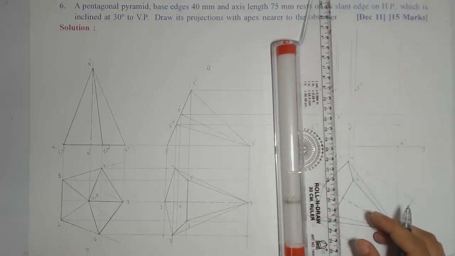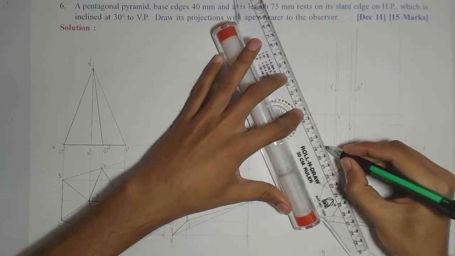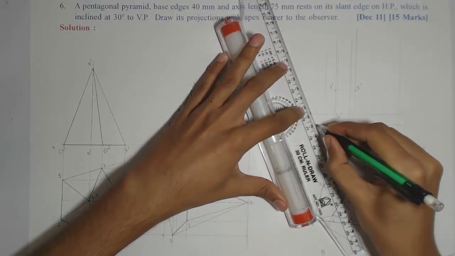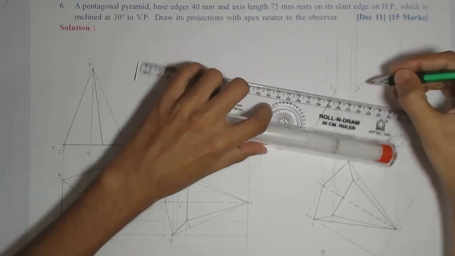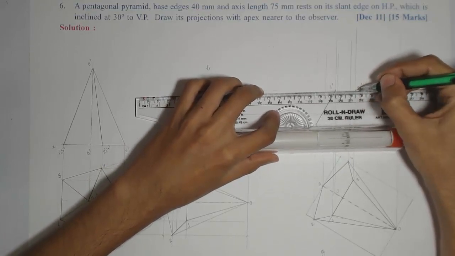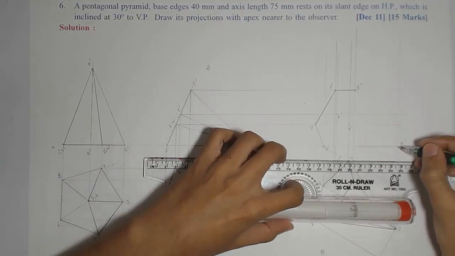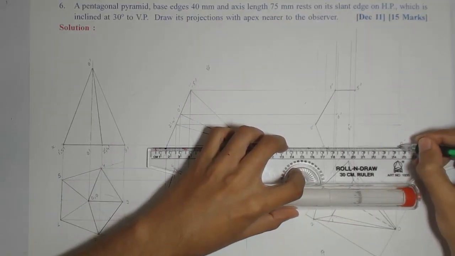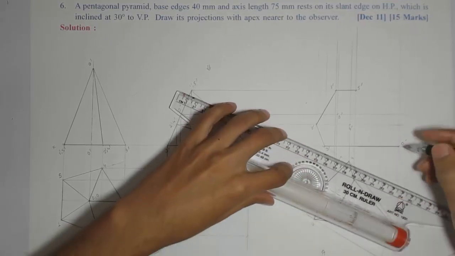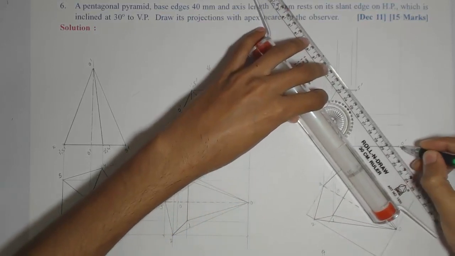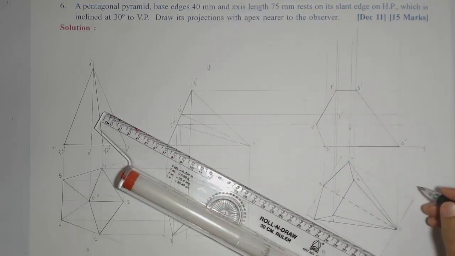Now to mark the final visibility, first we'll draw all the lines lying on the boundary dark. So 2 dash 3 dash dark, 1 dash 2 dash dark, 1 dash 5 dash again dark. These are the base edges. Okay. Then 3 dash O dash again lying on the boundary, which is one of the slant edges, kept in the HP. Then O dash 5 dash on the boundary. Okay. So that is dark.